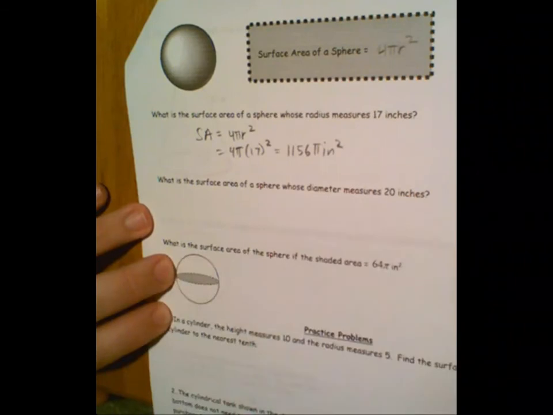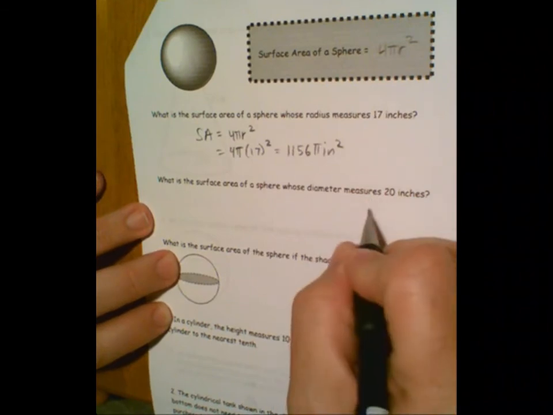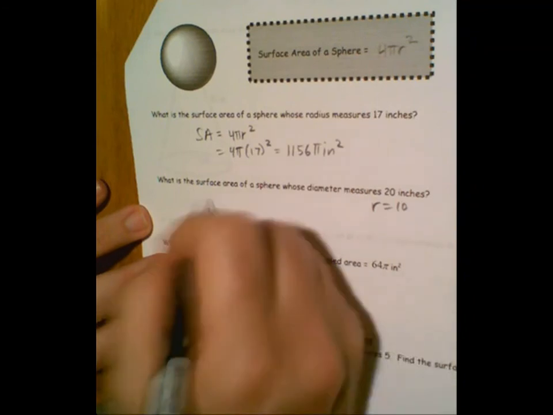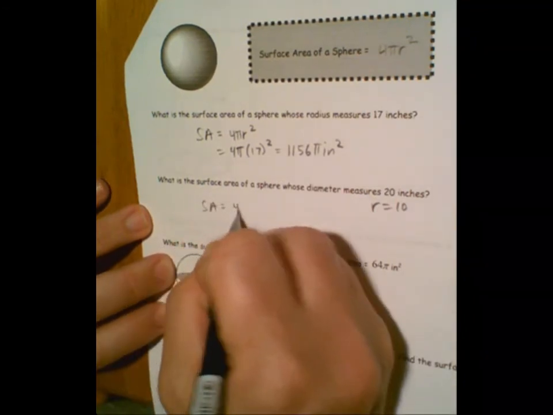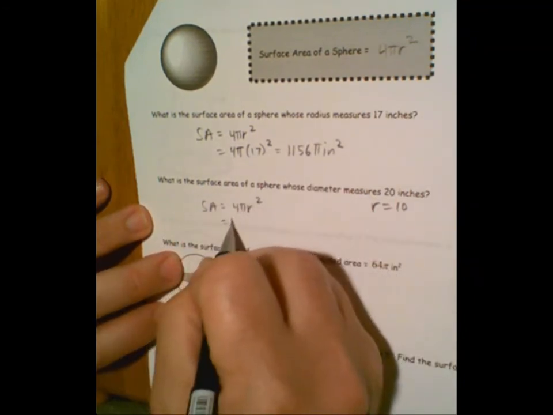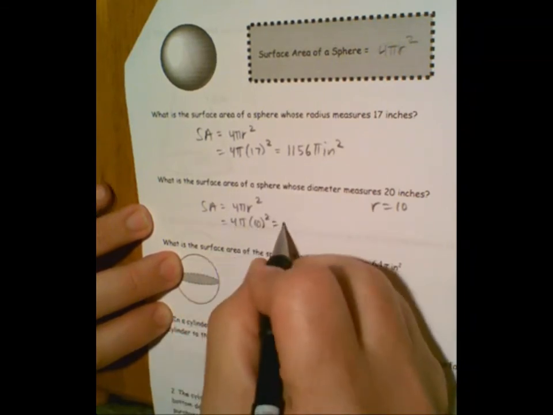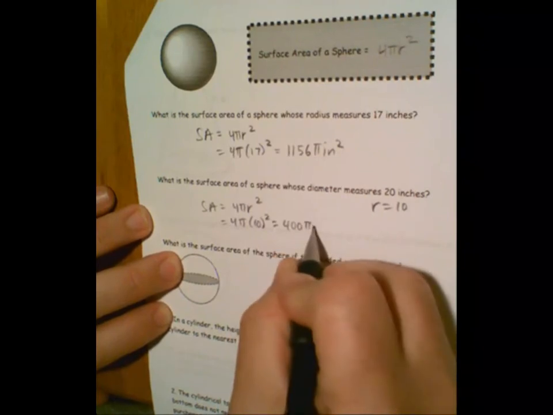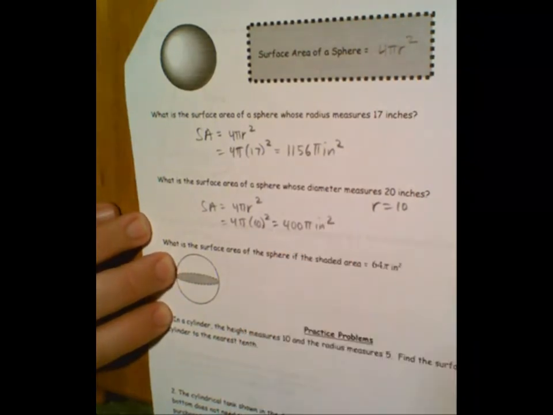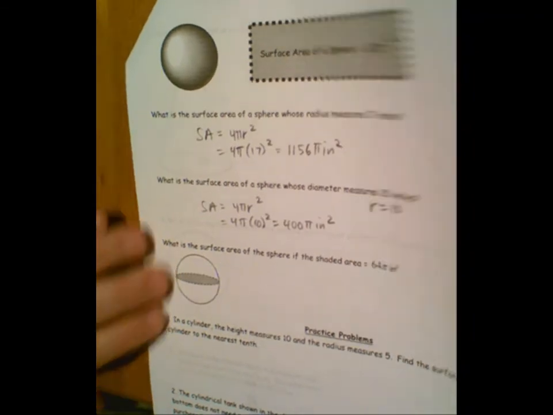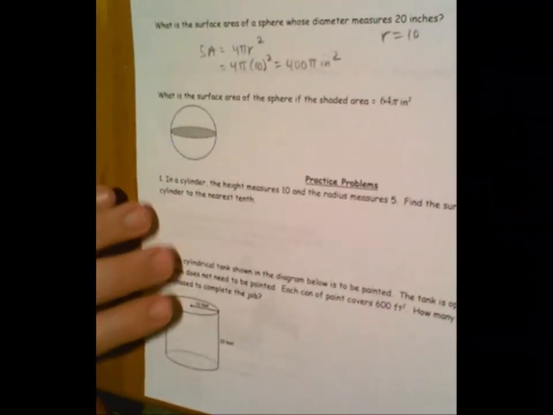What is the surface area of a sphere whose diameter measures 20? Well, if the diameter measures 20, then the radius equals 10. And then it's the same as the other. Surface area equals 4 pi r squared. 4 times pi times 10 squared. 100 times 4 is 400. 400 pi square inches. And know that you can also pause at any time, right? It's a video. Last one.